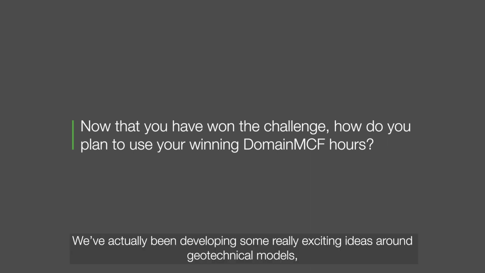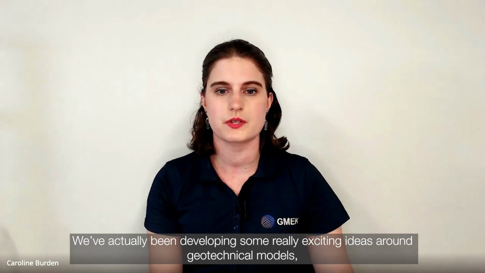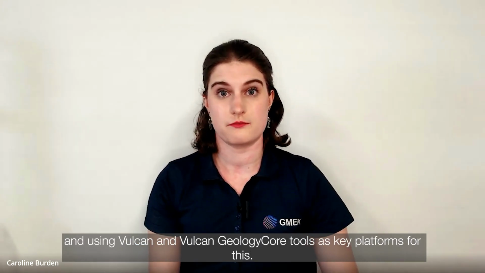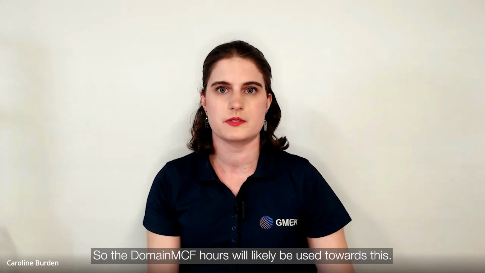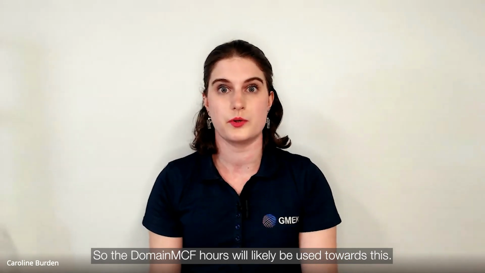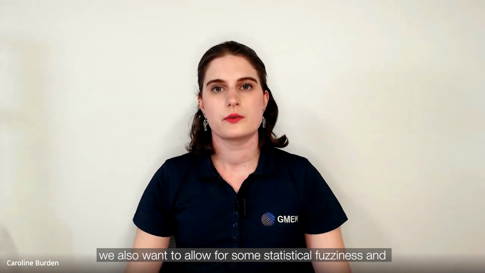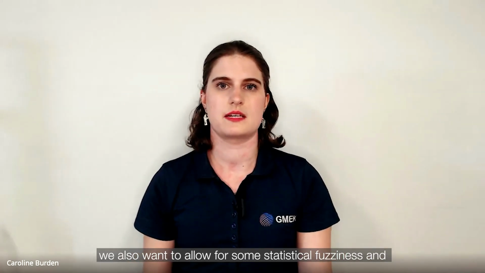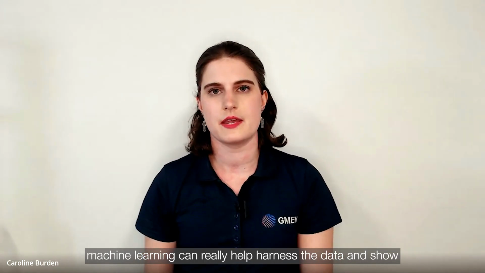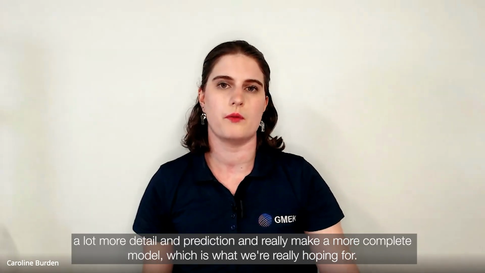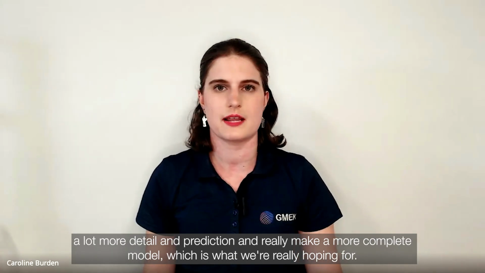Yes, so we've actually been developing some really exciting ideas around geotechnical models and using Vulcan and Vulcan Geology Core as key platforms for this. So the Domain MCF hours will likely be used towards this. While we want these models to be largely data-driven, we also want to allow for some statistical fuzziness, and machine learning can really help harness the data and show a lot more detail and predictions to really make a more complete model, which is what we're really hoping for.